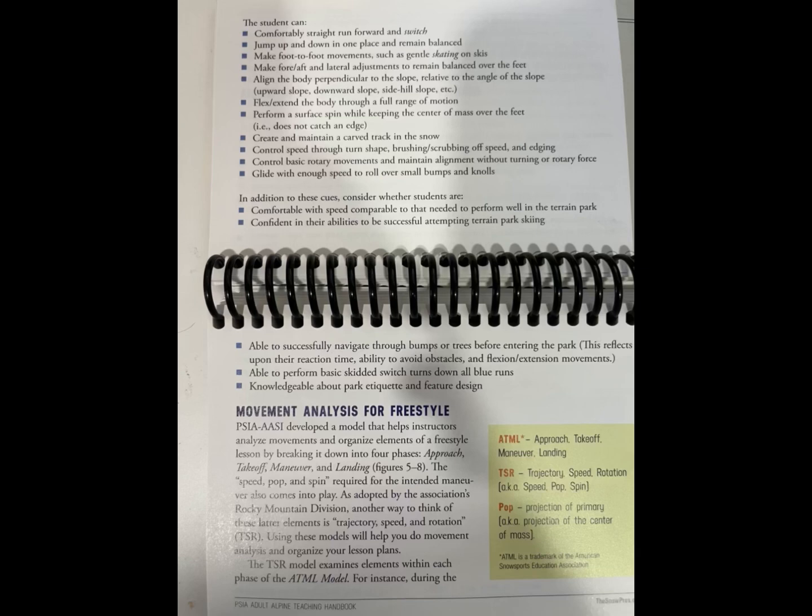Evaluation. Once you know your student's goals, you can compare your observations to what you envision optimal performance to be. You need to determine where the movement originates to discern between a cause and its effect. This will help you determine the movements or actions to prioritize when creating an appropriate lesson plan.